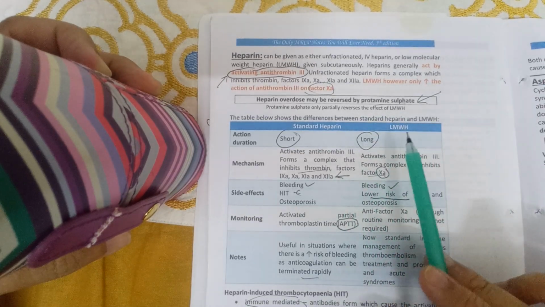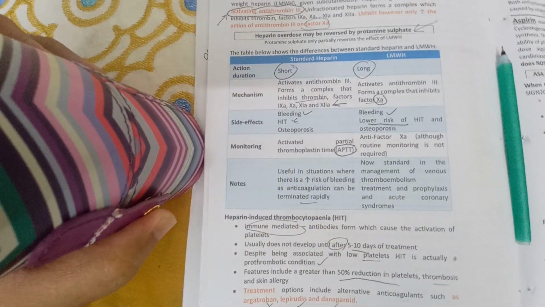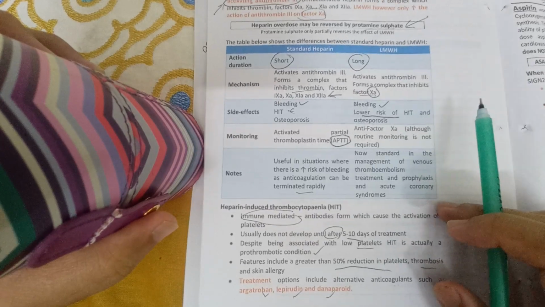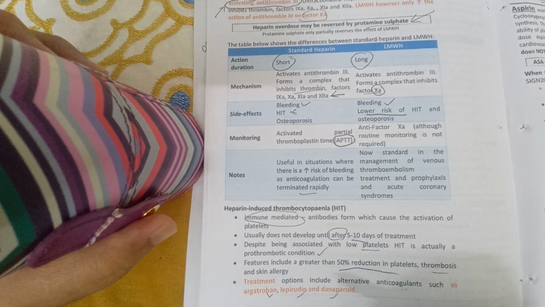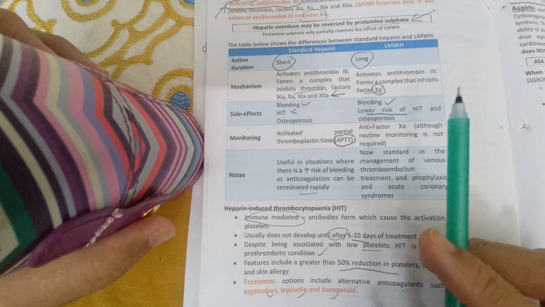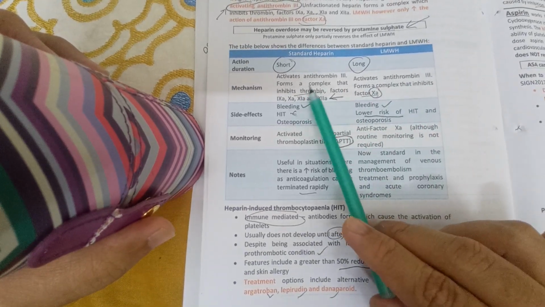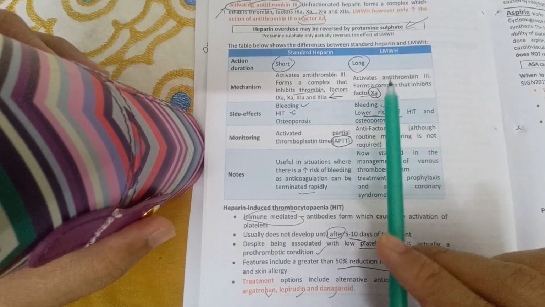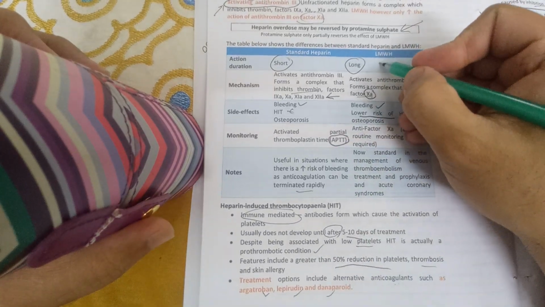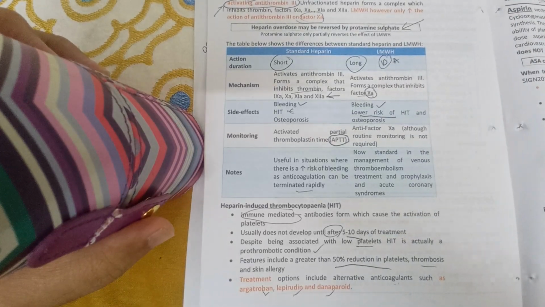The table now shows the difference between standard heparin and low molecular weight heparin. So the duration of action is short for standard heparin and long for low molecular weight heparin. Mechanism: it activates antithrombin 3, same here as well, but it forms a complex that inhibits thrombin and factors 9, 10, 11, 12, whereas low molecular weight heparin forms a complex that inhibits only factor 10A. So both activate antithrombin 3.